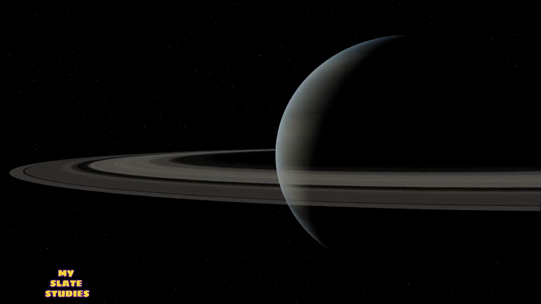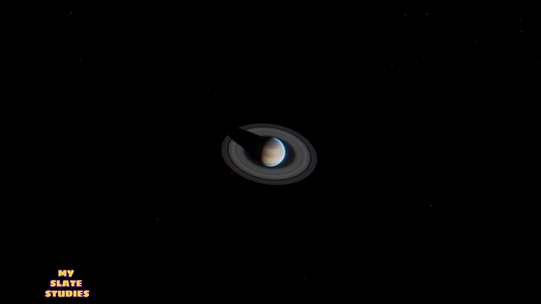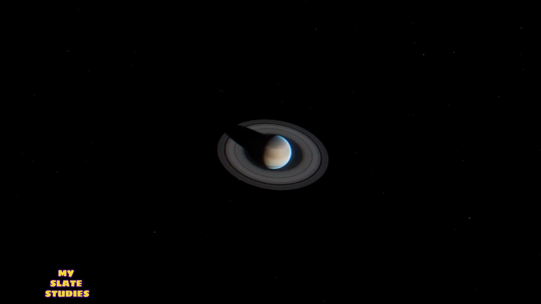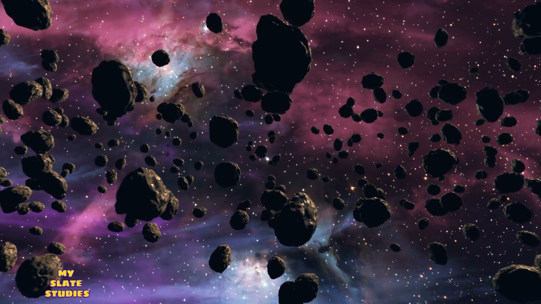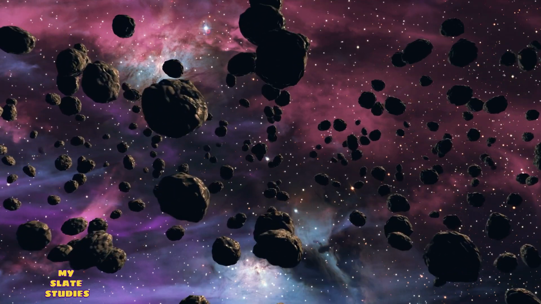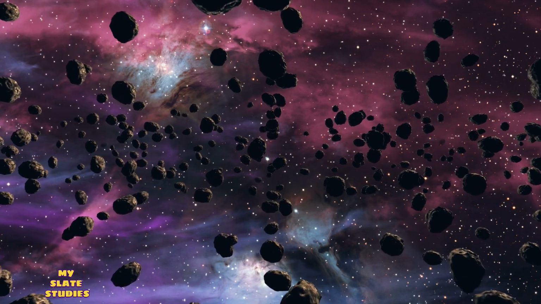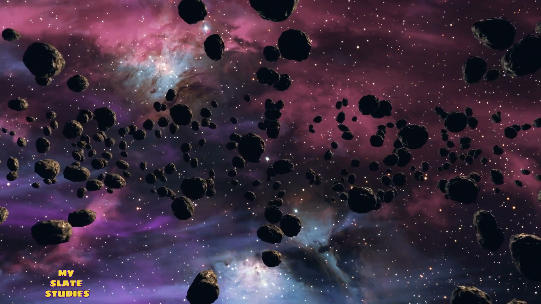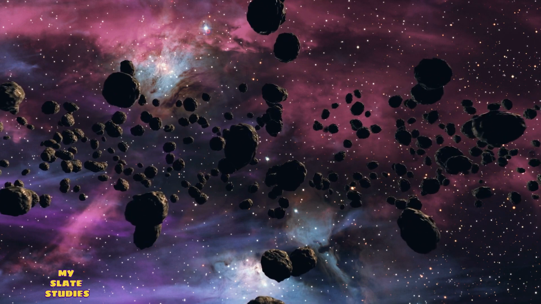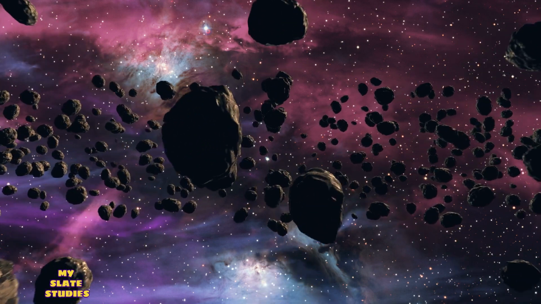Asteroids and comets. These are small rocky or icy bodies that orbit the Sun. Asteroids are mostly found in the asteroid belt between Mars and Jupiter. Comets have icy compositions and develop tails as they approach the Sun.